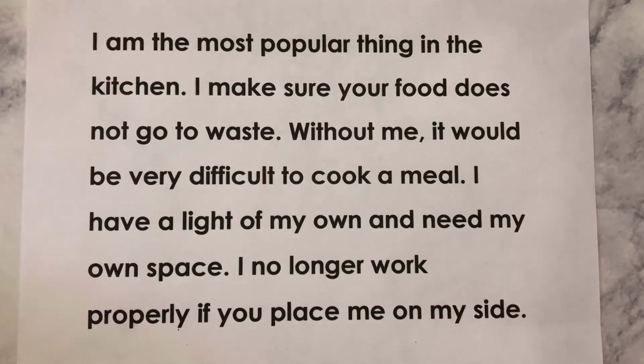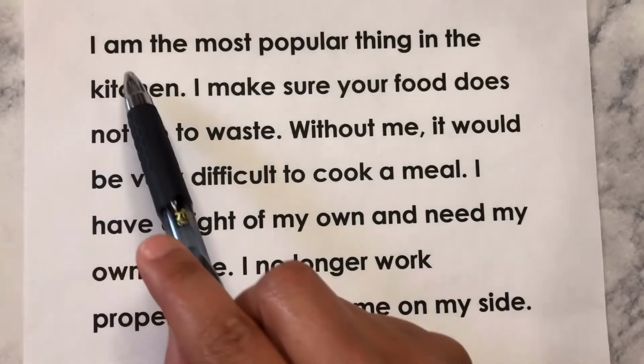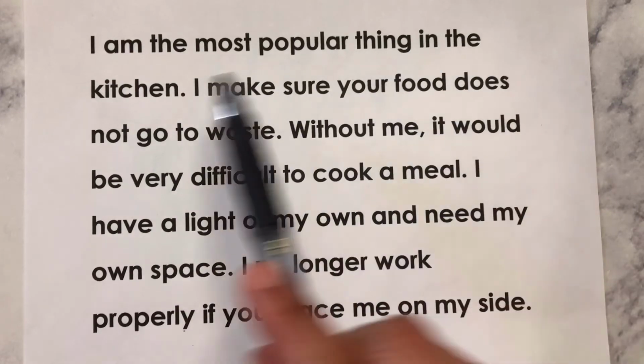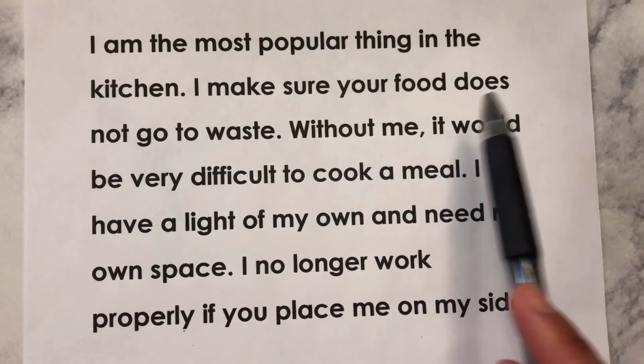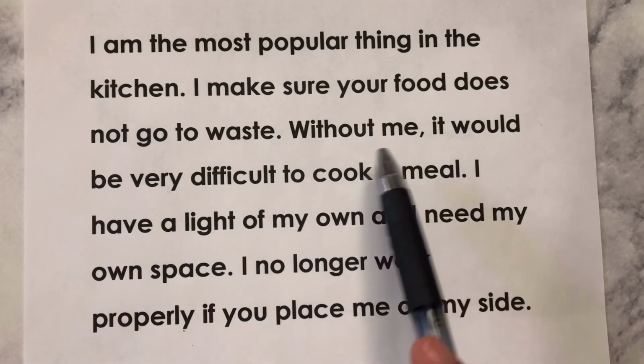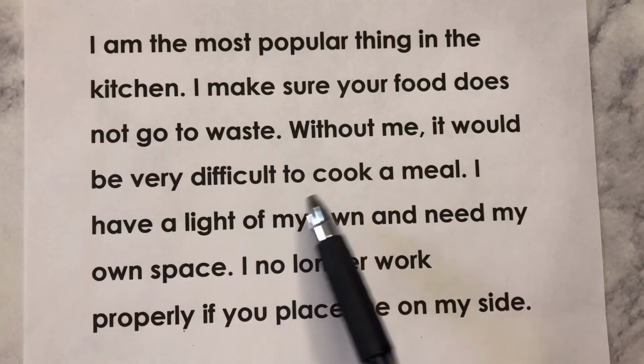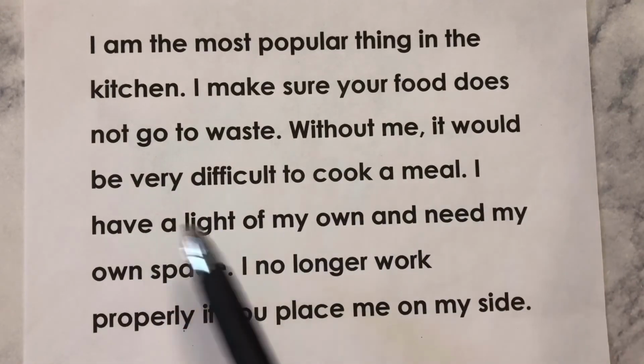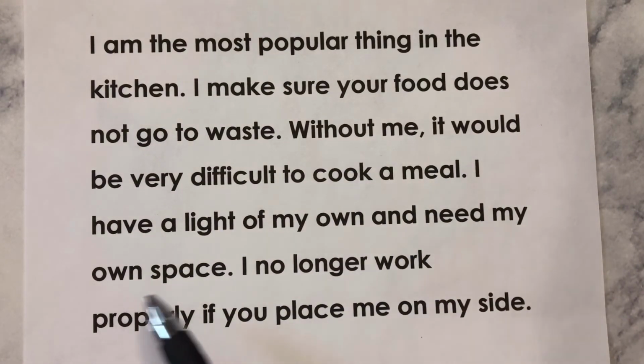I will leave you with this last riddle. Let's read it together and then you decide, what do you think this might be based on the text evidence the author has? I am the most popular thing in the kitchen. I make sure your food does not go to waste. Without me, it would be very difficult to cook a meal. I have a light of my own and need my own space. I no longer work properly if you place me on my side.